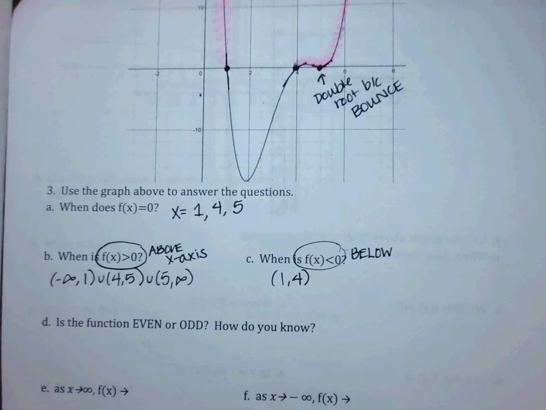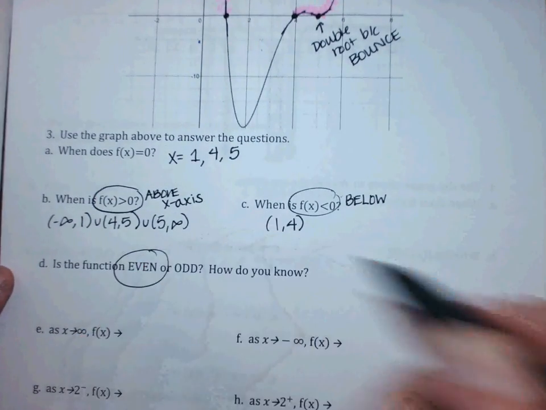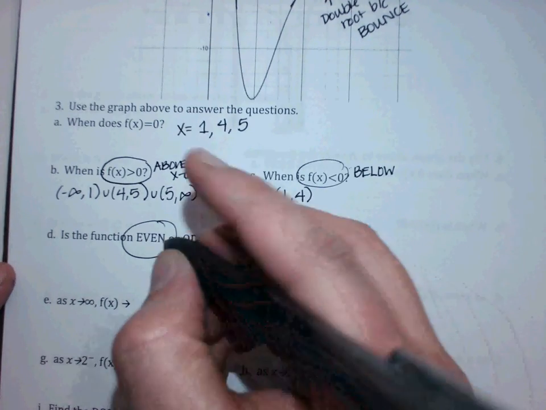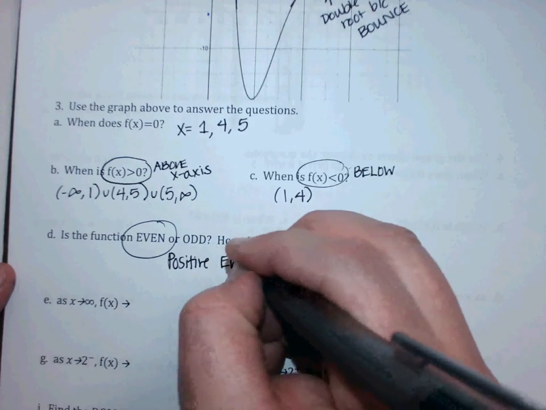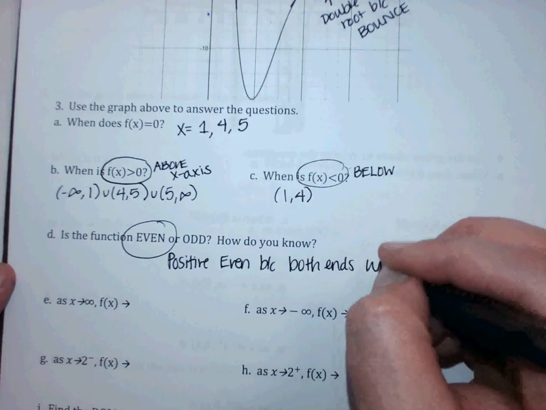Okay? Alright, next one. Is this one even or odd? Odd. Okay, remember, evens, the ends go the same way. Odds, the ends have to go opposite ways. So where are my ends pointed? Both up. That makes it which type? Even. Now, is it a positive even or a negative even? Positive. Okay, this is a positive even because both ends are up.